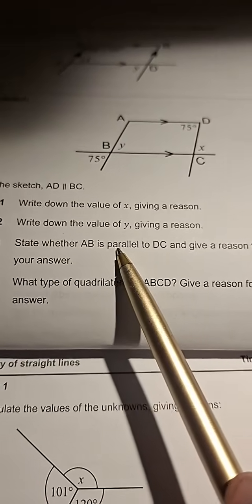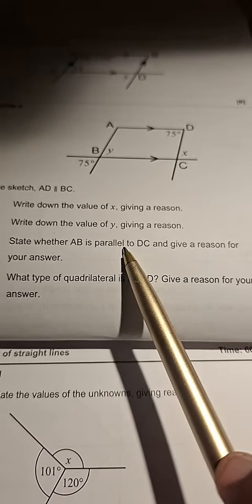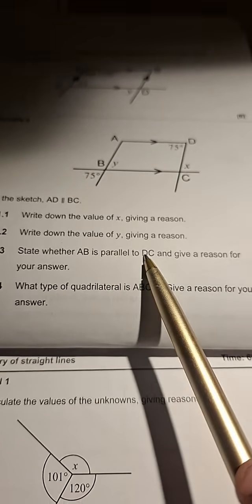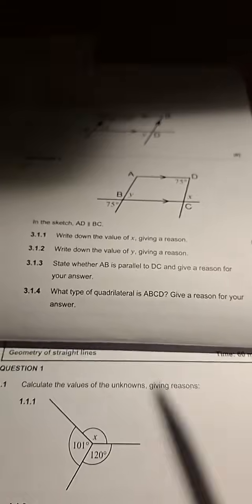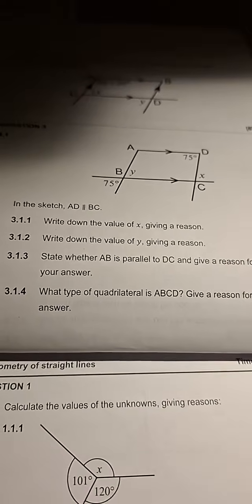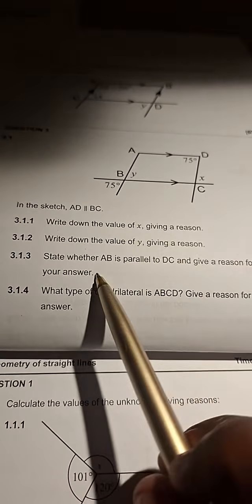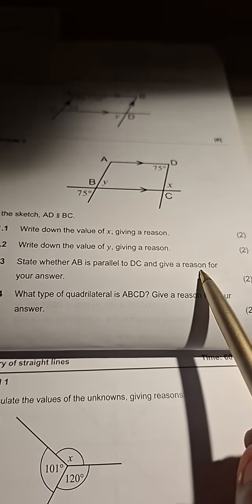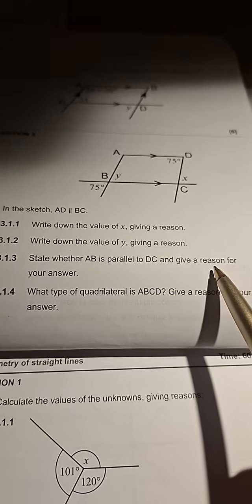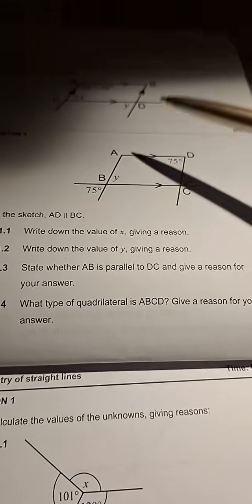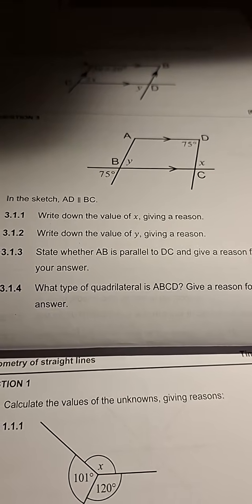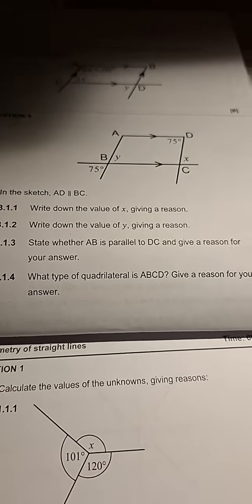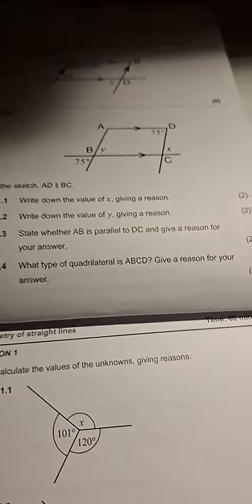State whether AB is parallel to DC and give a reason for your answer. Can we state whether AB is parallel to DC? They are saying give a reason for your answer. Now, when you look at them, they do not look parallel, but I am going to tell you that those lines actually are parallel.